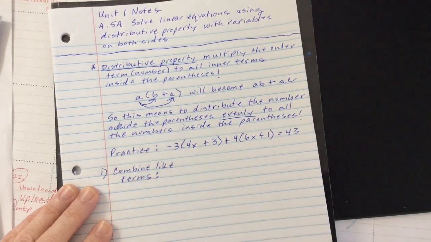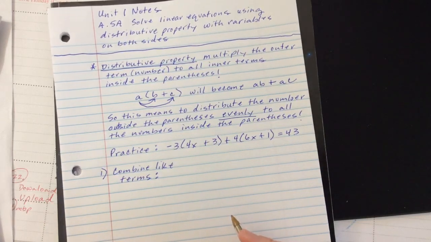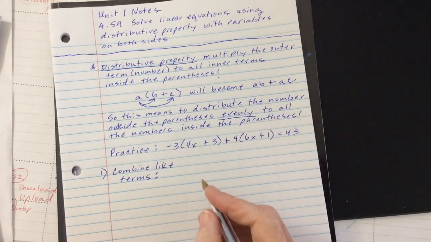Okay, and I'm going to get a highlighter to help out with this. So, actually, I'm going to back up.